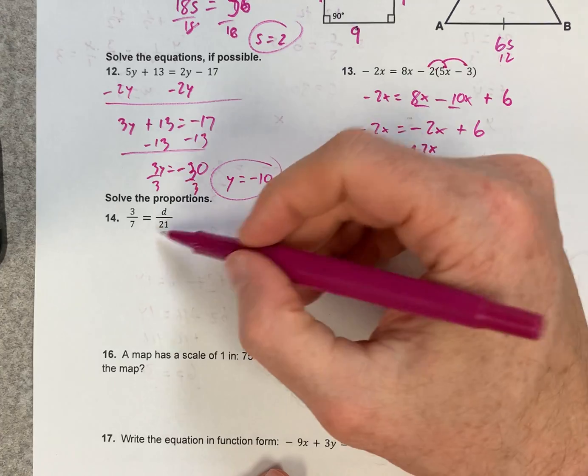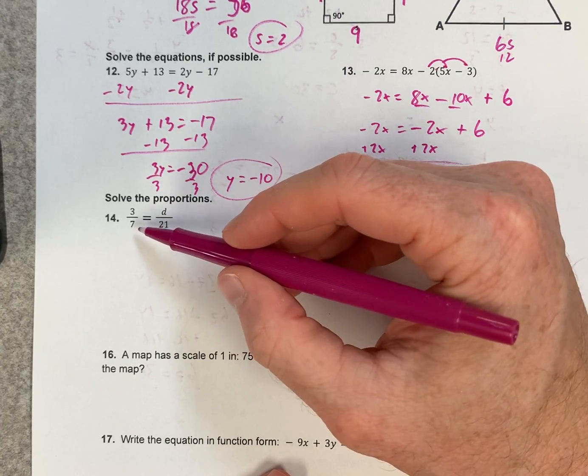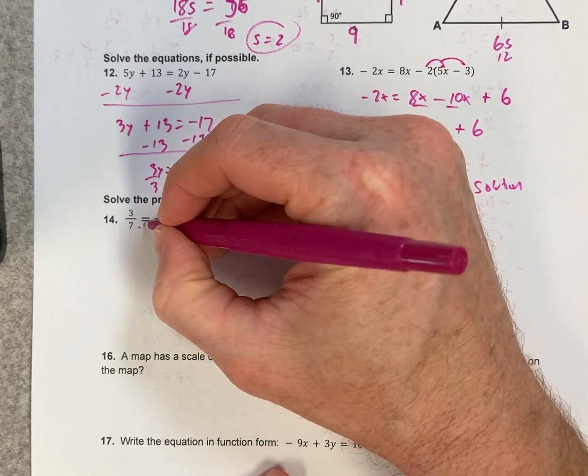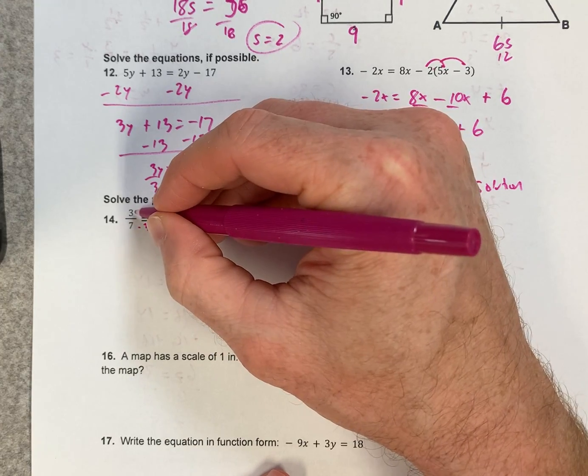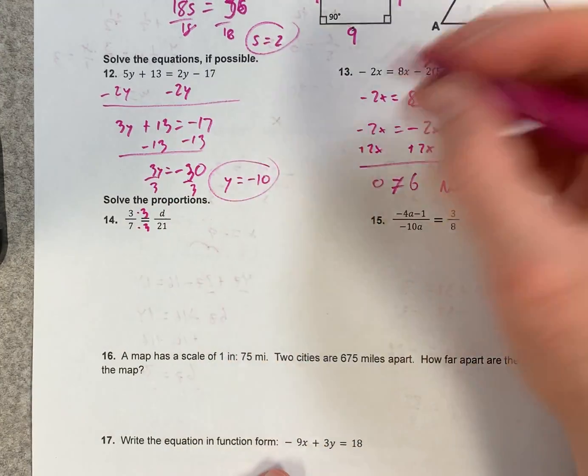Okay. A few proportion problems. This one could be solved a couple different ways. You could probably recognize that I would have to go 7 times 3 to get 21. That would mean I have to go 3 times 3. D has to be 9.